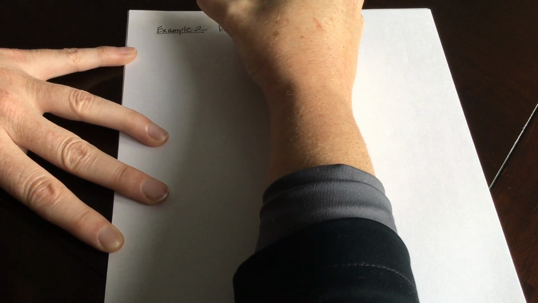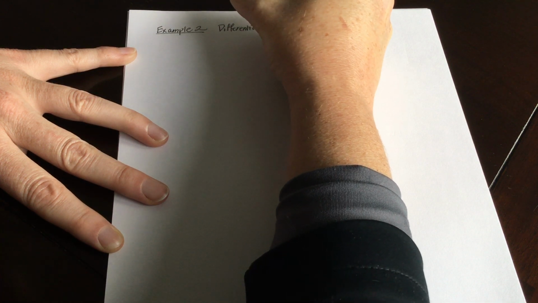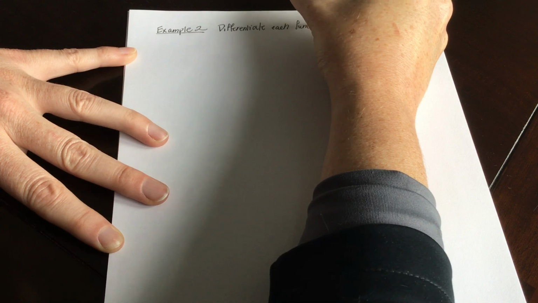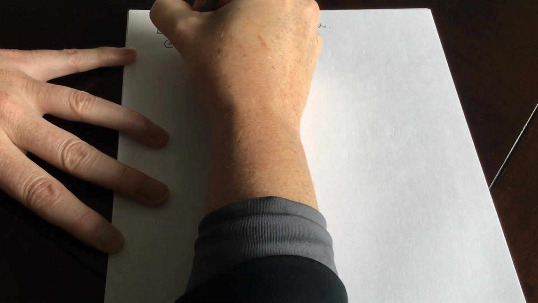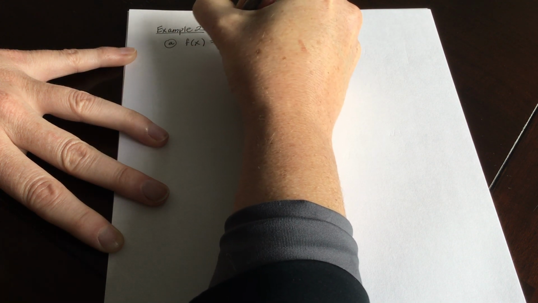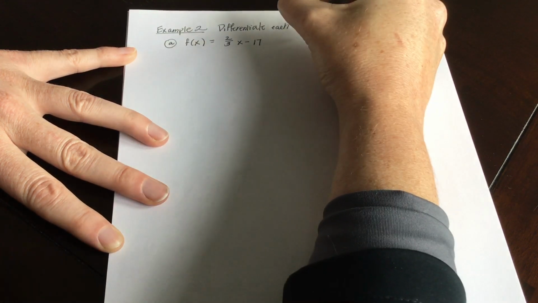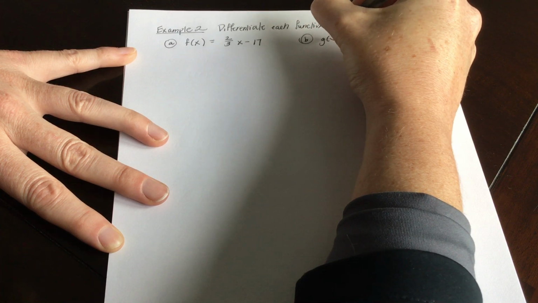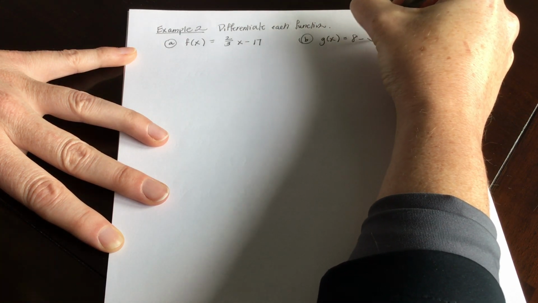Directions again are: differentiate each function. Remember what the word differentiate means in this context? So for part A, the function is f of x equals 2/3 x minus 17. Part B, let's give you g of x equals 8 minus x.